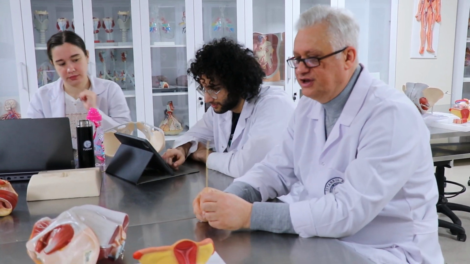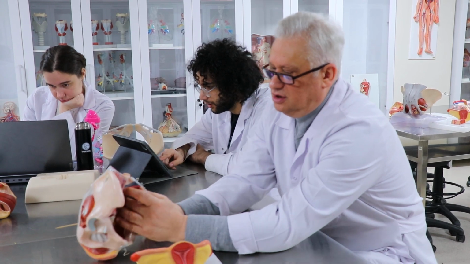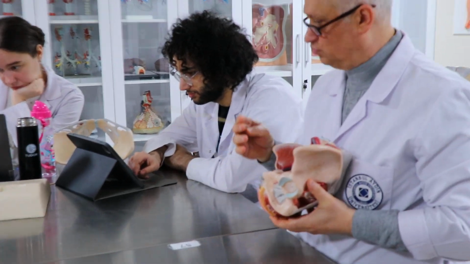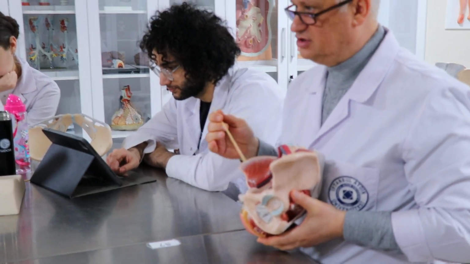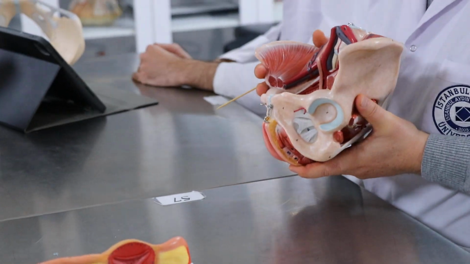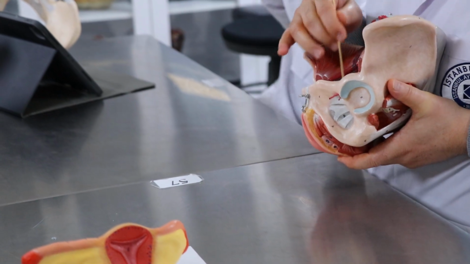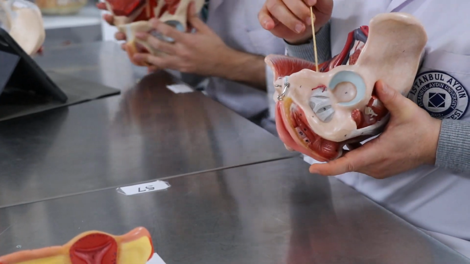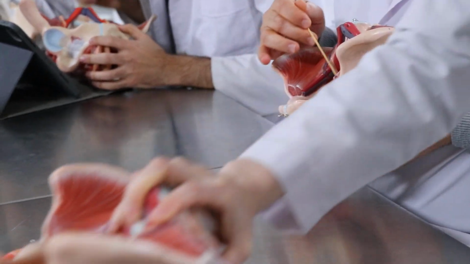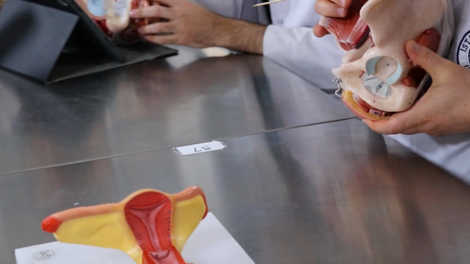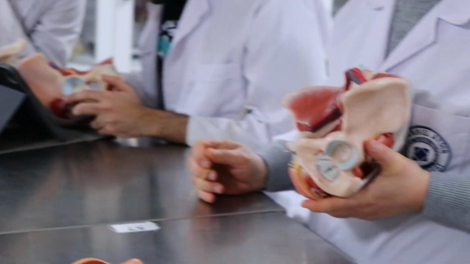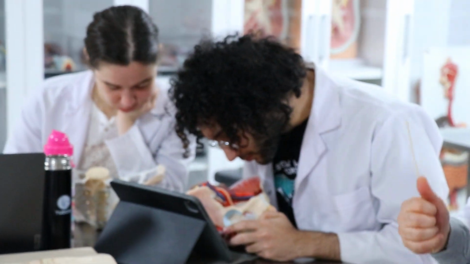Let's look at the models now. Okay, so like I said, we have the pelvic diaphragm, pelvic floor. You can grab one of these and look at the pelvic floor. So we have the levator ani muscle. Which parts make up the levator ani muscle? Three parts. Okay, three.